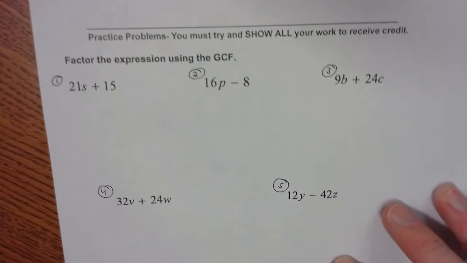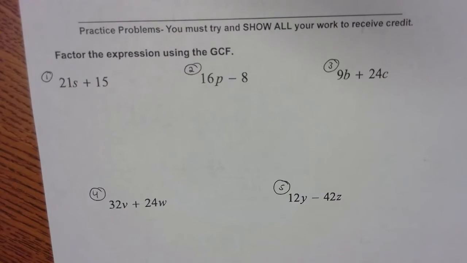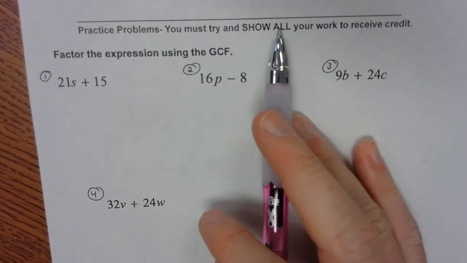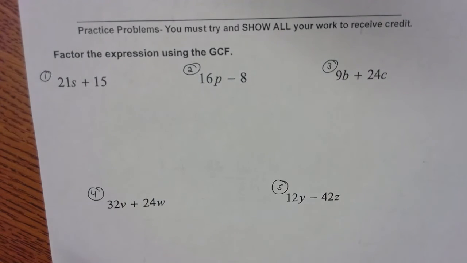Alright, so on the bottom here, you have 5 practice problems. You must show all your work and try every problem. Do not say you don't know how to do it. You must try it, and we will talk about it tomorrow. If you get it wrong, it is not a big deal, but try every problem. You will be surprised of how many you get right. If you still have questions, make sure you write them down, but try your practice problems.